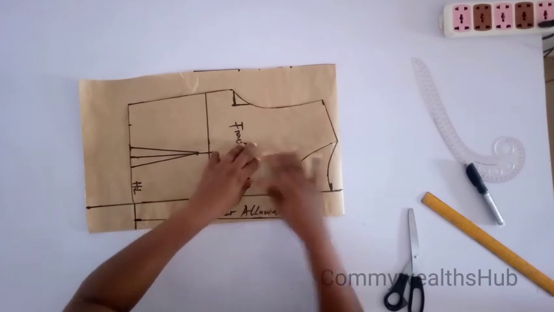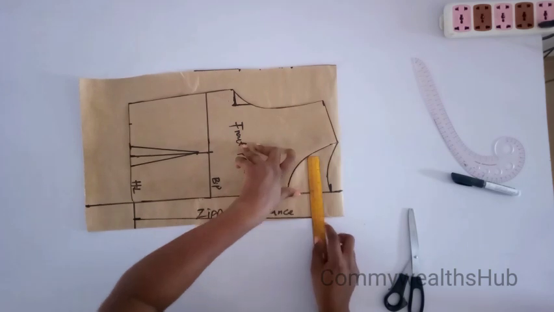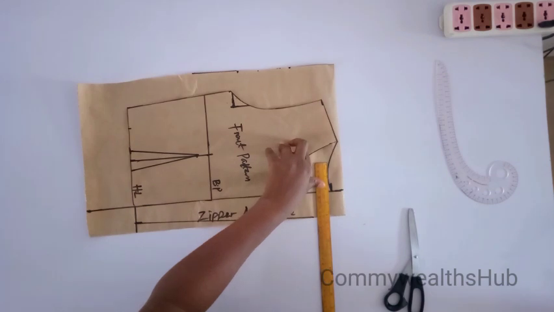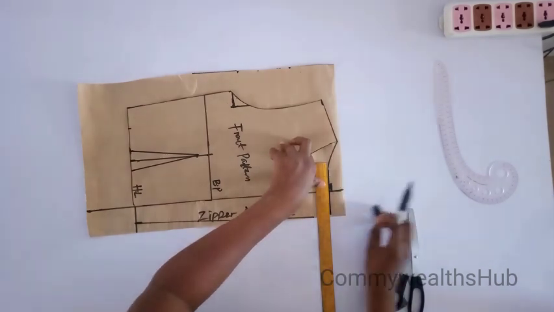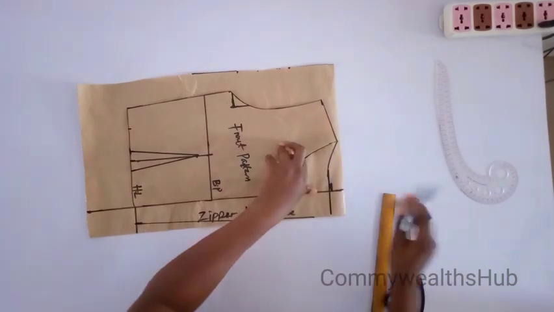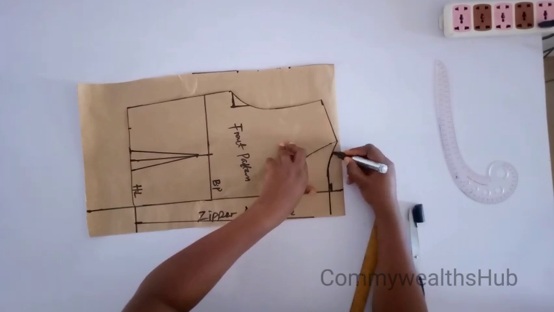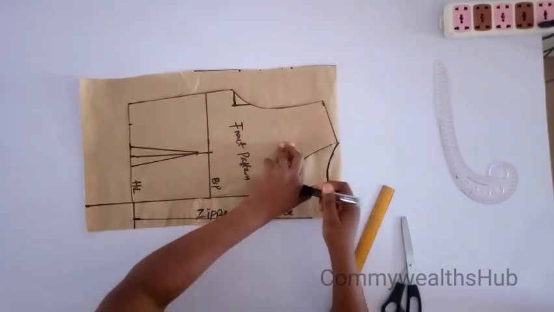Now for this particular side, you can just draw a straight line outward for the neckline so that you can have a blended neckline around the zipper area. So that's all you have to do.